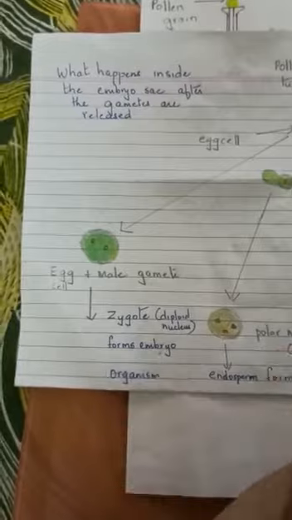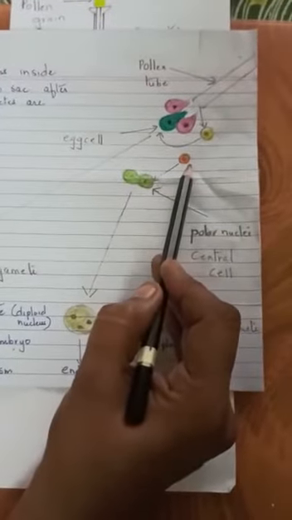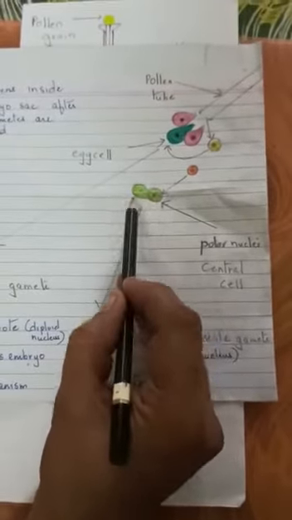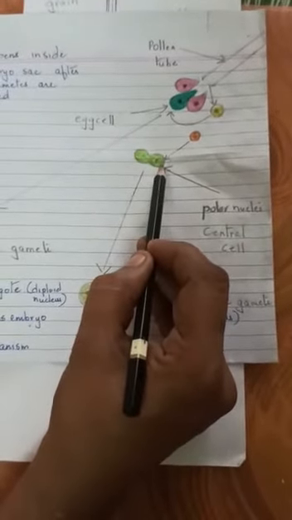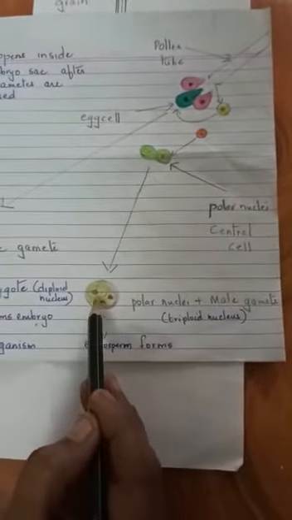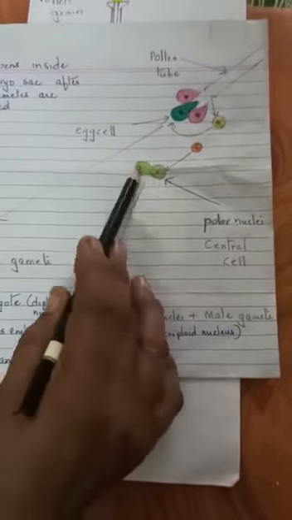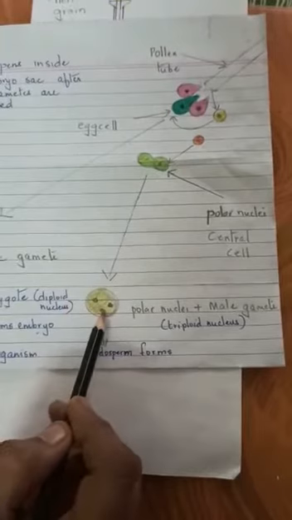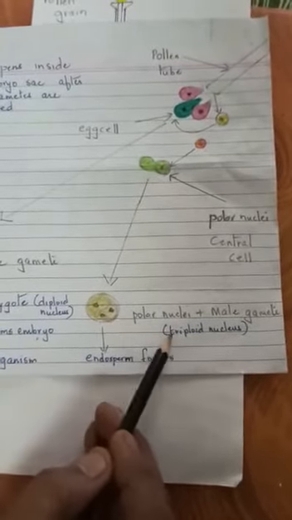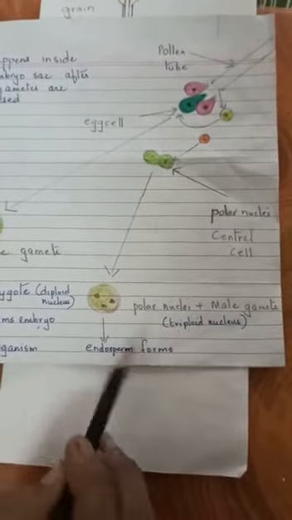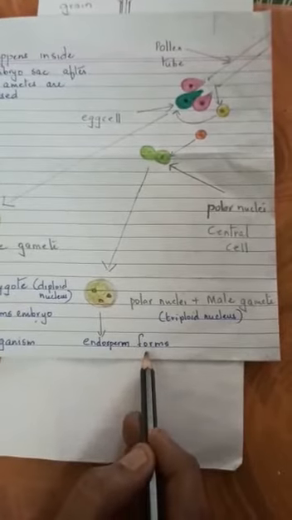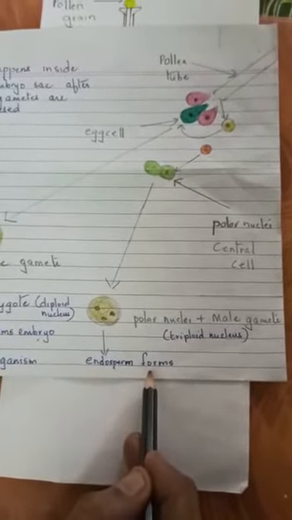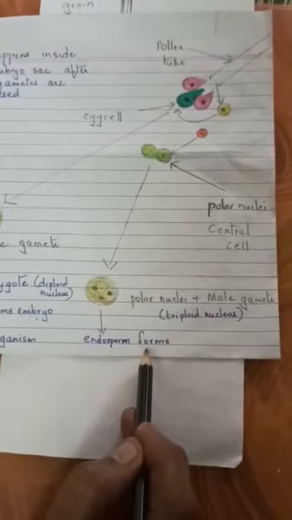Now the other gamete, it will go and fuse with the central cell, and what will form is a triploid nucleus. 2 nuclei of the central cell and 1 nucleus of the male gamete will give you a triploid nucleus. Now this will form what is known as the endosperm, that is the nutritive tissue inside the seed.